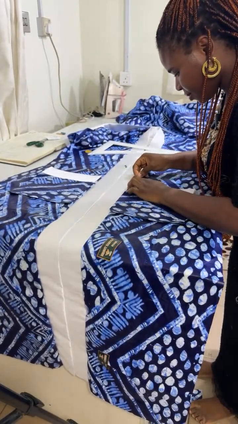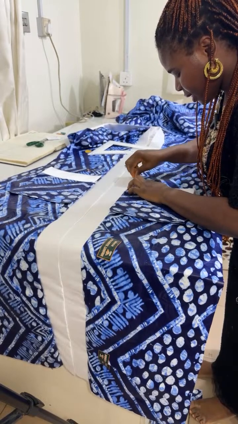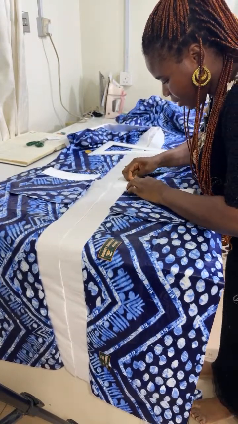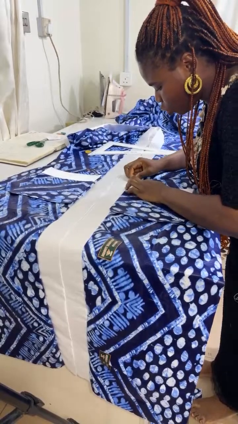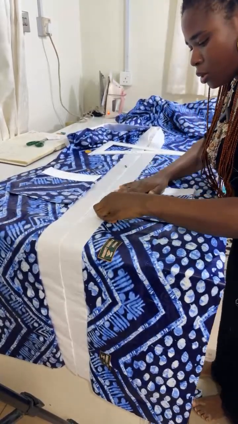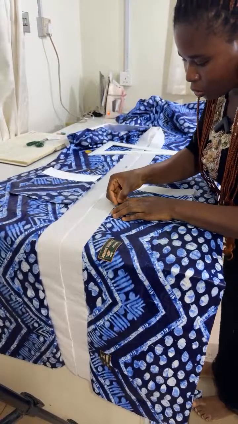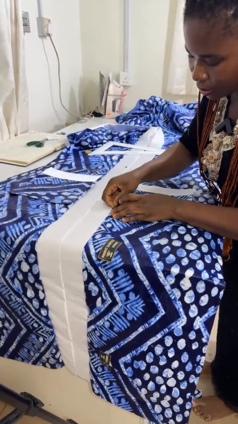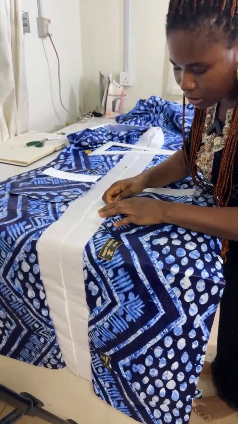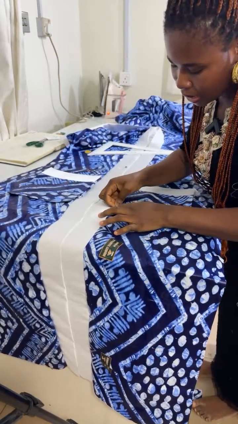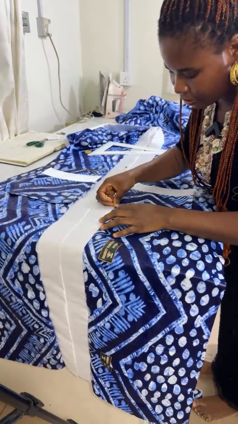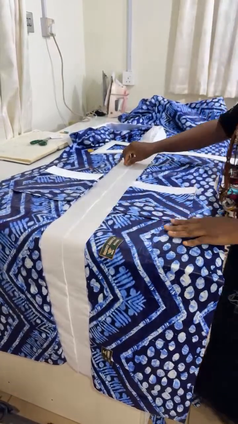How much material is needed to make this top? This is like 3.5 or 4 yards. To be sure of the exact amount, you need twice the length that you want to make with your seam allowance. If you want length 50, you need twice that length with maybe an extra 5 inches for your allowance.